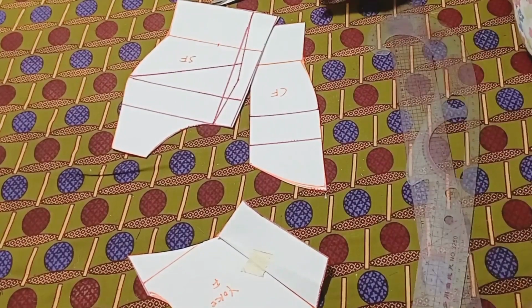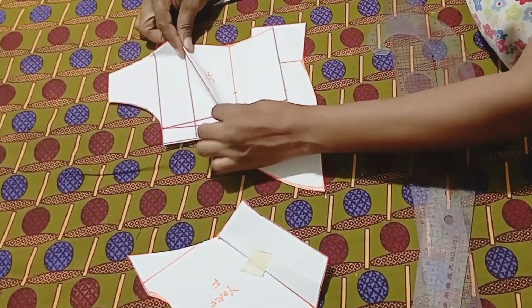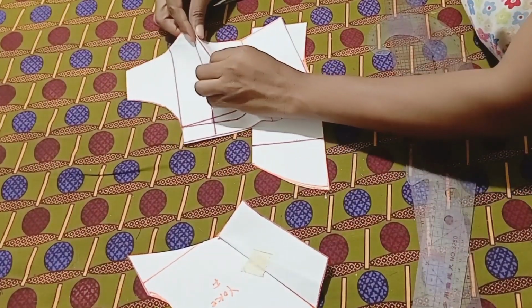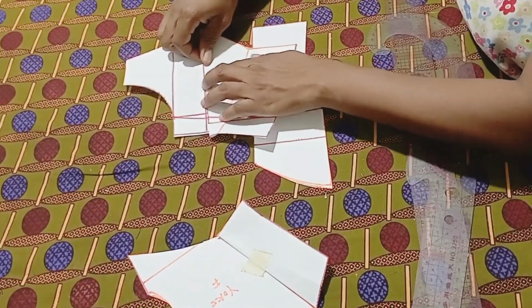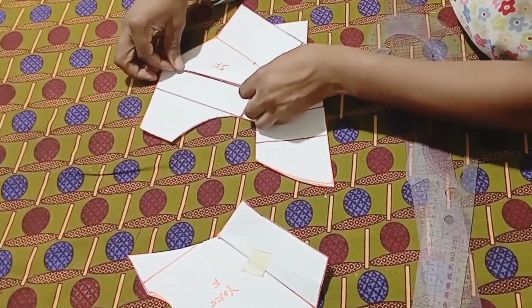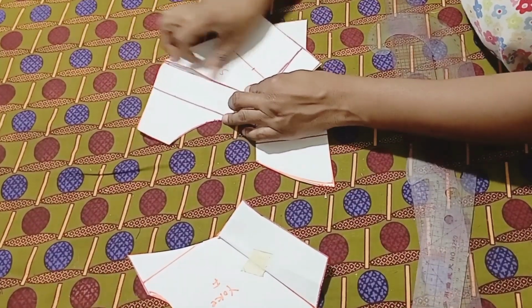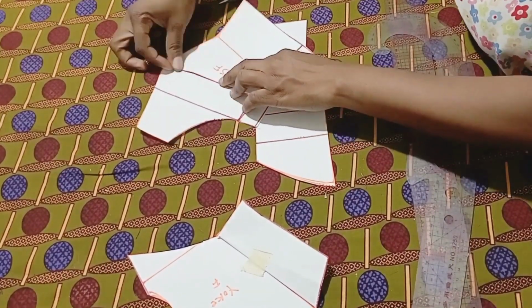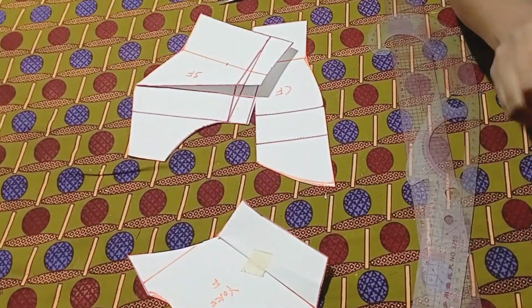Okay, so I'm going to close the bust dart like so. See that? You must close your bust dart. Okay, now I have closed my bust dart. I'm just going to tape it down.